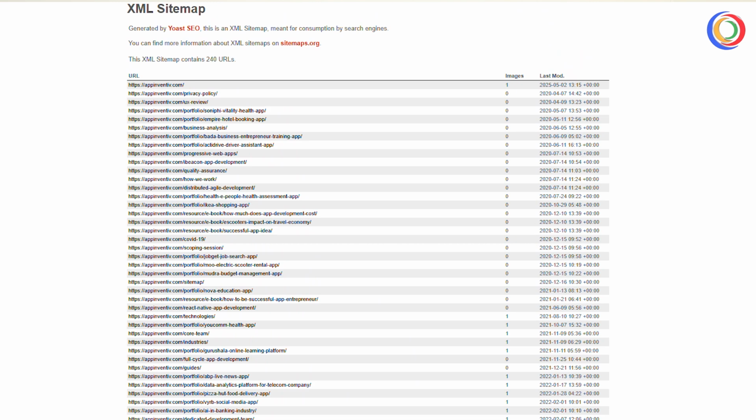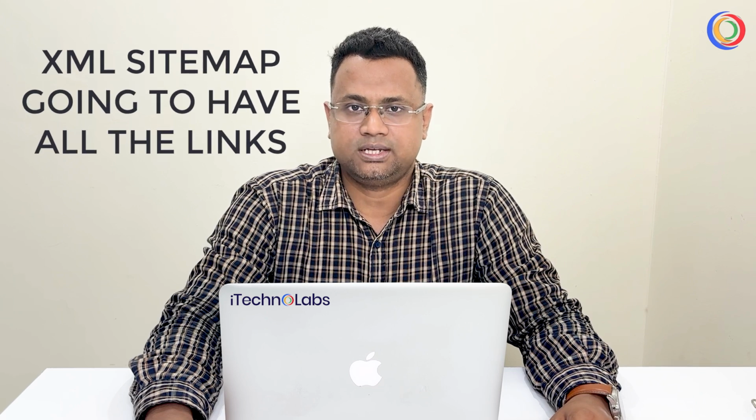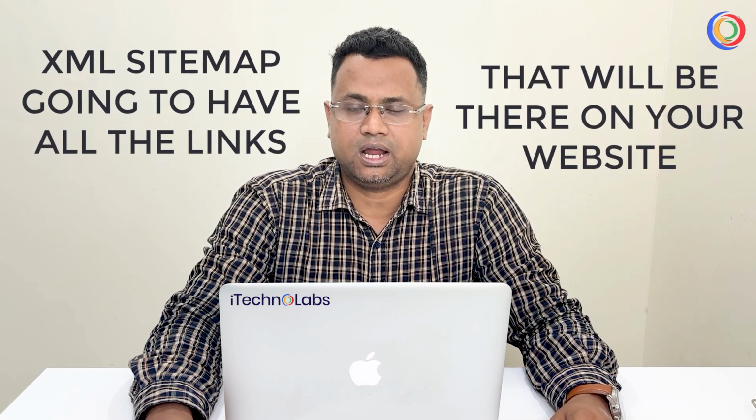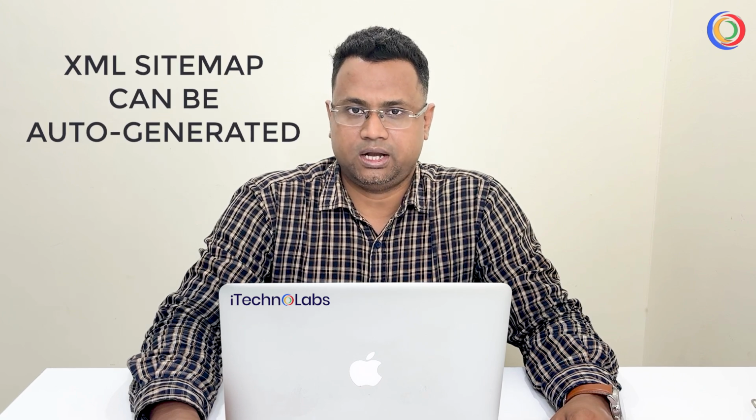Each of these pages is going to be segregated into different folders, and the XML sitemap is going to have all the links on your website segregated into different folders, different files, and different variations of structures that are required for your website. Now, the XML sitemap can be auto-generated as well.